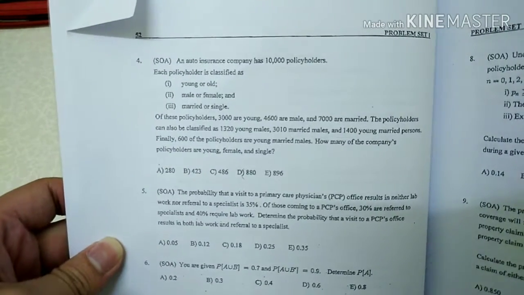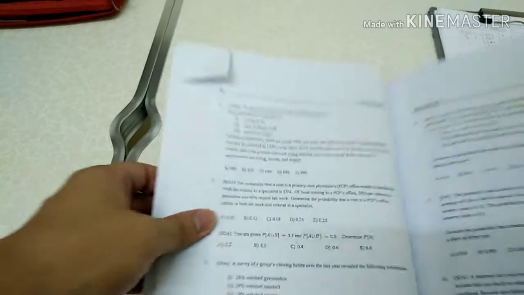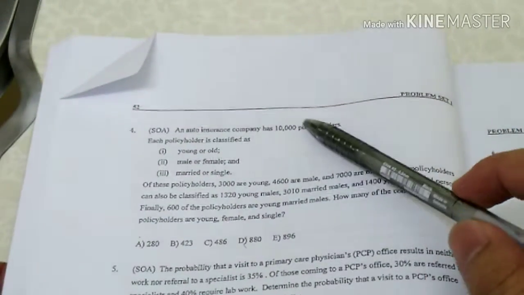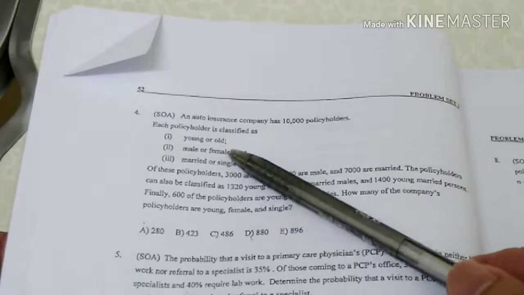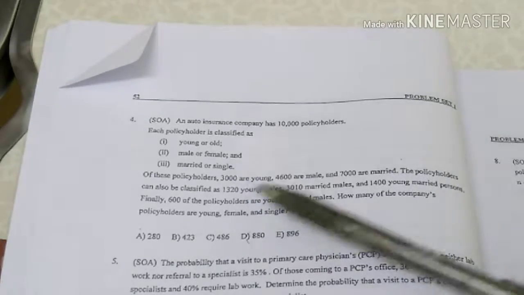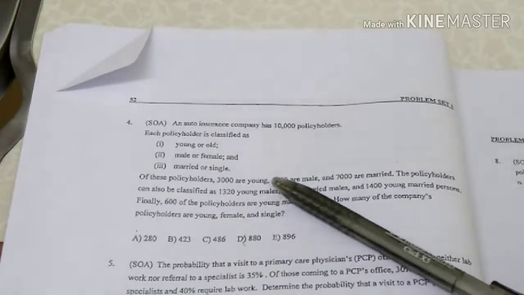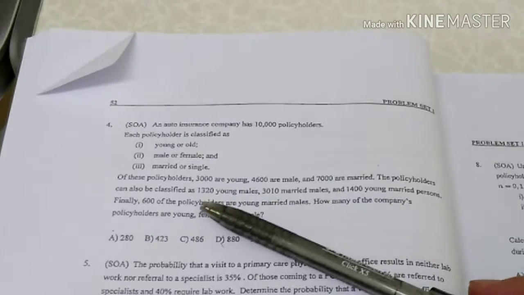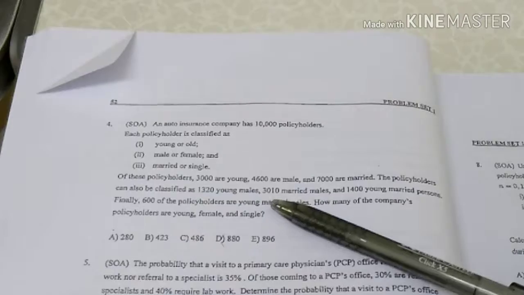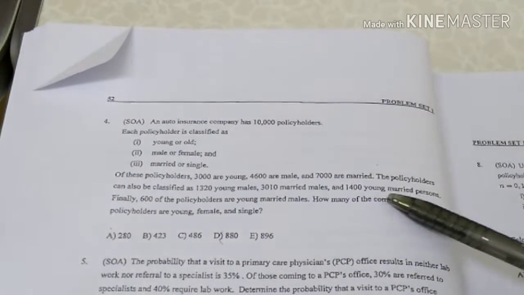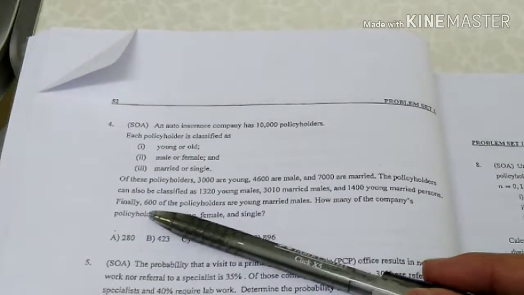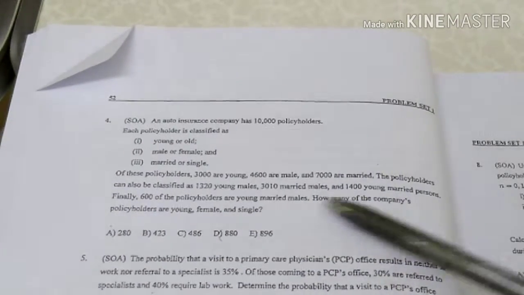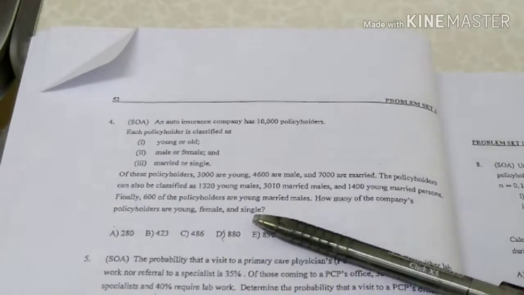It asks, an auto insurance company has 10,000 policyholders. Now out of these 10,000 policyholders, each is classified as young or old, male or female, married or single. Of these policyholders, 3,000 are young, 4,600 are male, 7,000 are married. They can also be classified as 1,320 young males, 3,010 married males, 1,400 young married persons, and 600 are young married males. So the question is, how many of the company's policyholders are young female and single?